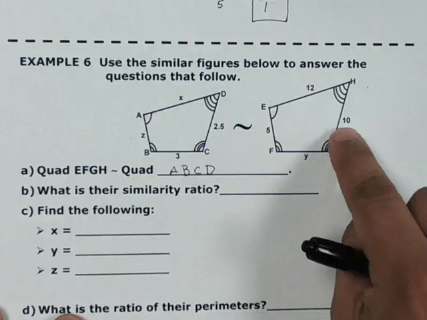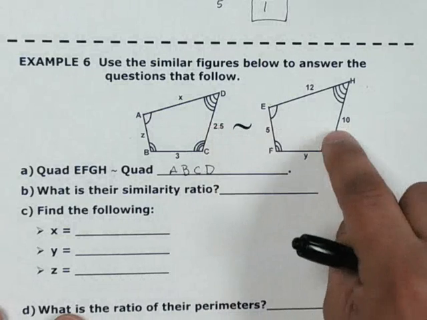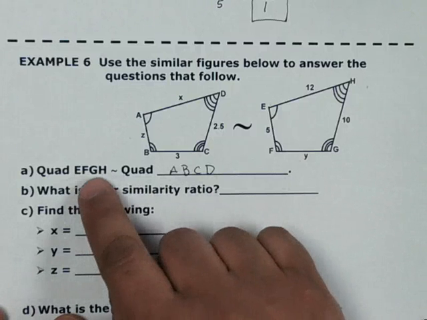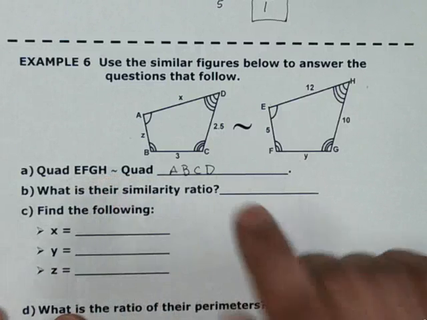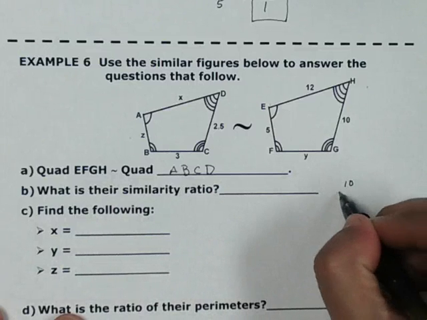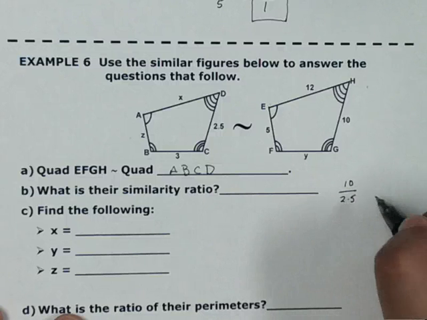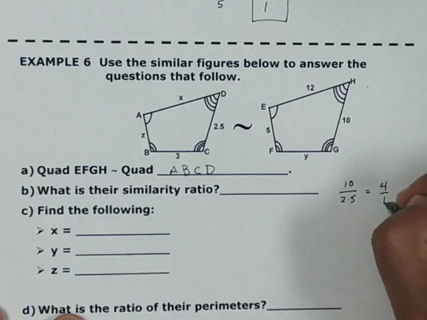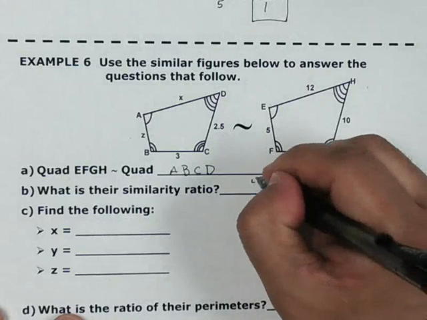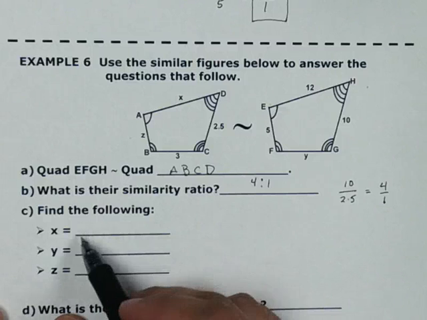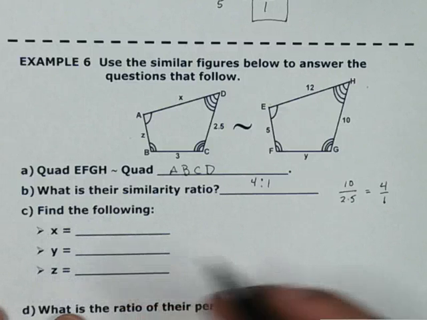2.5 and 10, since those are the two sides that don't have variables on them. And we're going from EFGH to ABCD. That's going to be important because that tells me that I have to put the 10 on top and the 2.5 at the bottom. Okay, so if I simplify that, that's going to give me a ratio of 4 to 1. So my ratio would be 4 to 1. And then I'm going to use that to find x, y, and z.